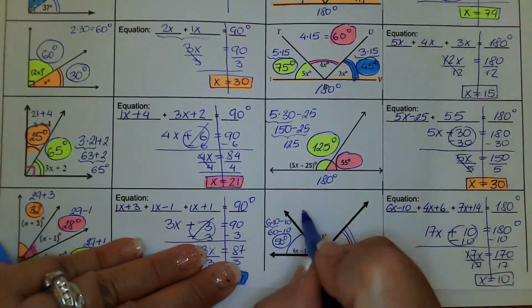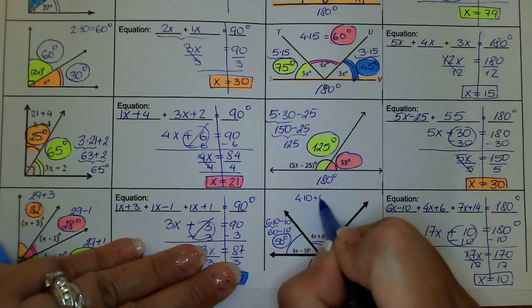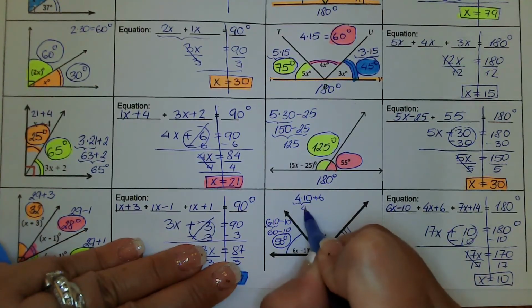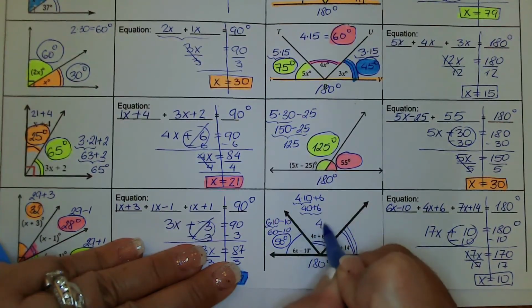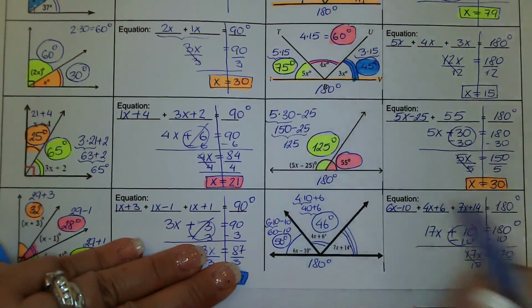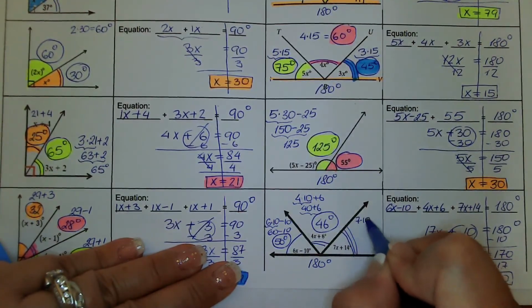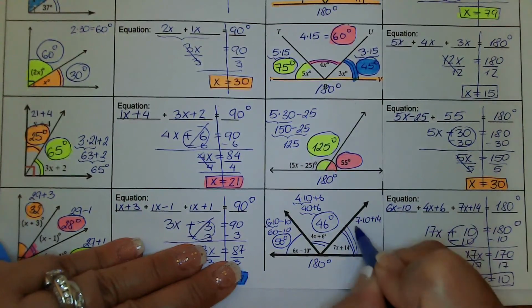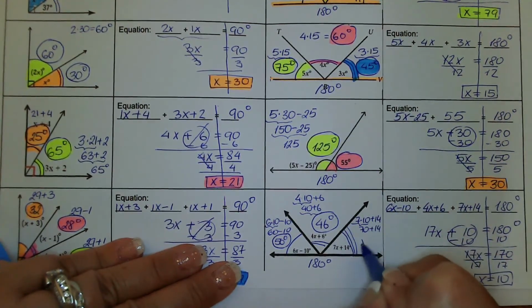In the next expression, I have 4x means 4 times 10 plus 6. 40 plus 6 will be 46. And then the last expression, I have 7x means 7 times 10 plus 14. 70 plus 14, 84.